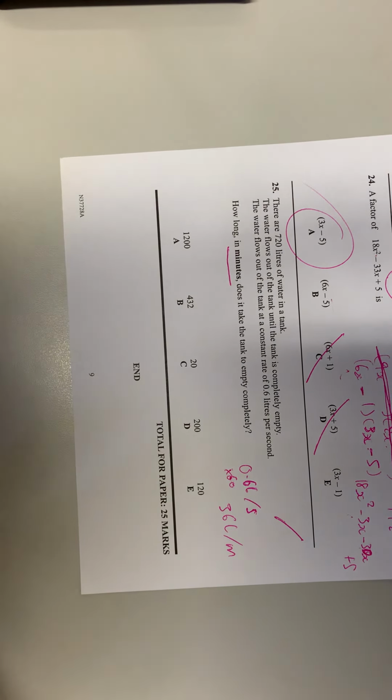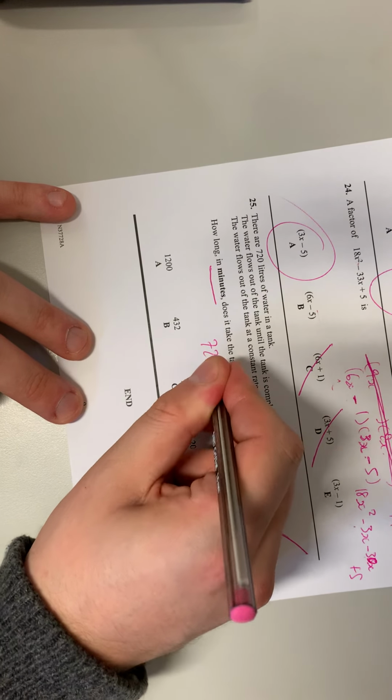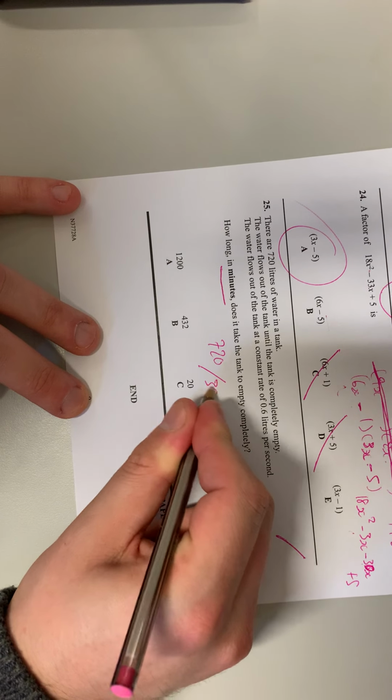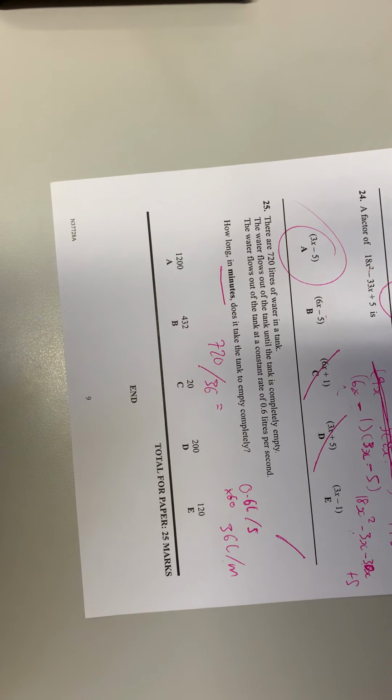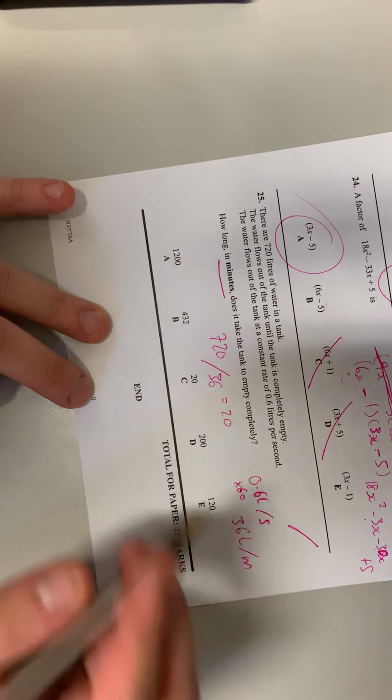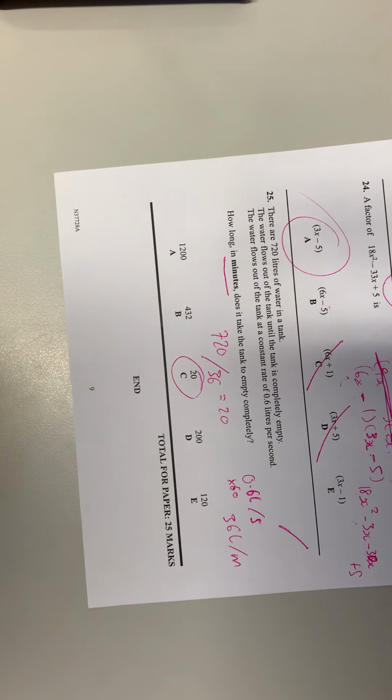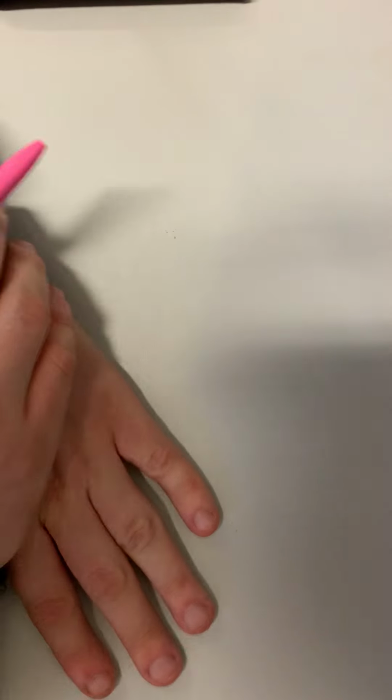And because it's 720, the calculation I'm redoing is 720 divided by 36. Well, 36 goes into 72 2 times. So 36 must go into 720 20 times. So it must be C. And there we go.